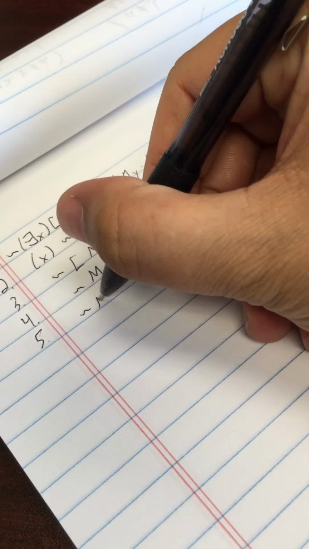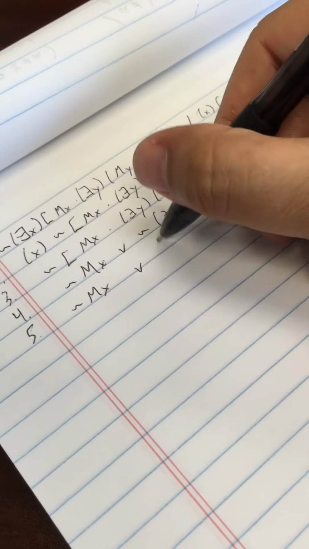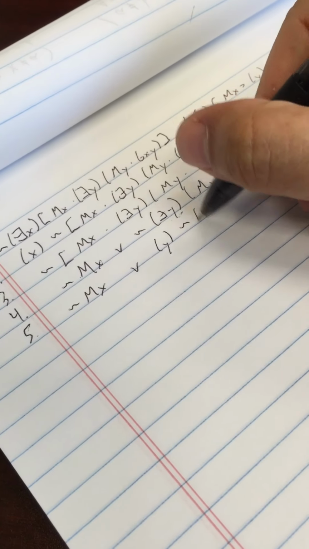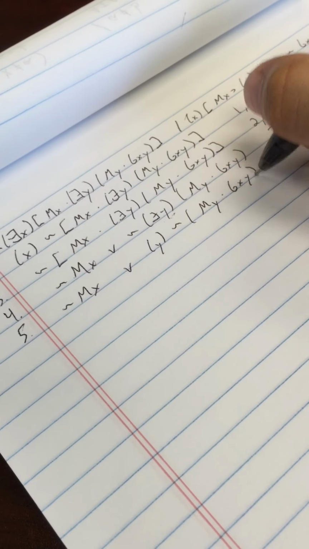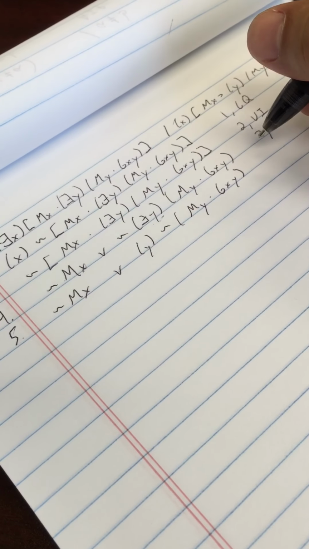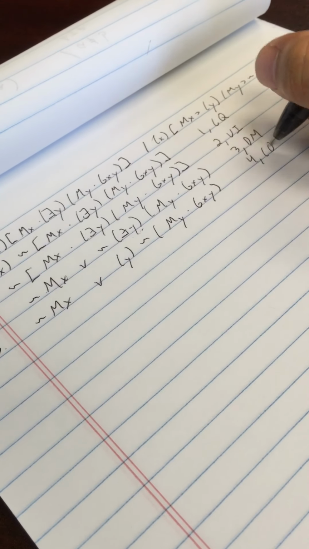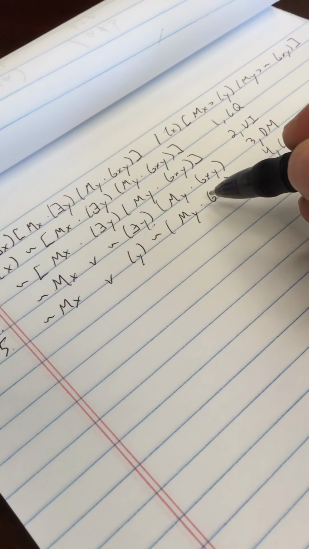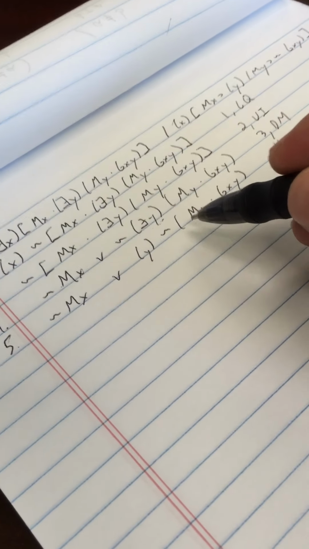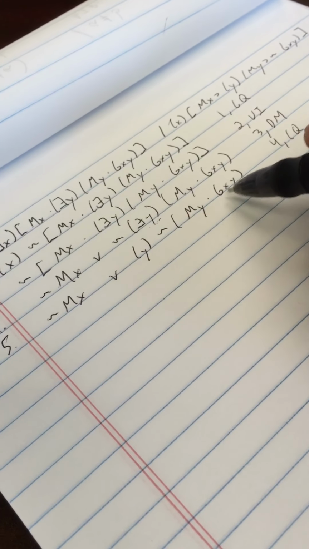So either it is not the case that mx, or for all y, it is not the case that my and gxy. That's just a change of quantifier. And that's looking pretty good as well because, again, I need to get from this conjunction to a disjunction. This looks like a perfect setup for using De Morgan's.